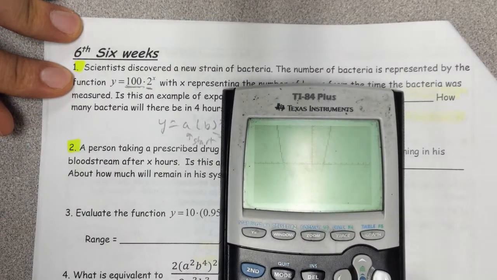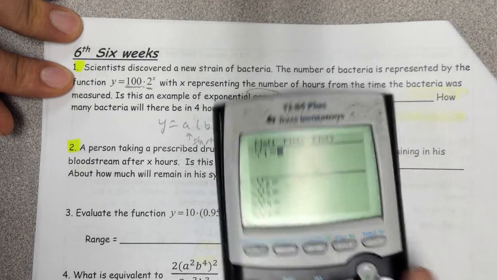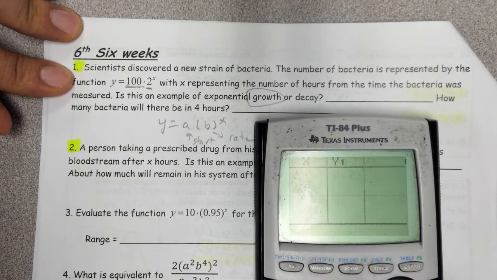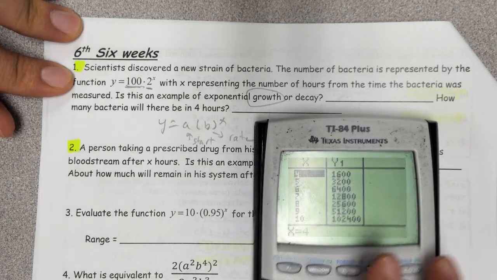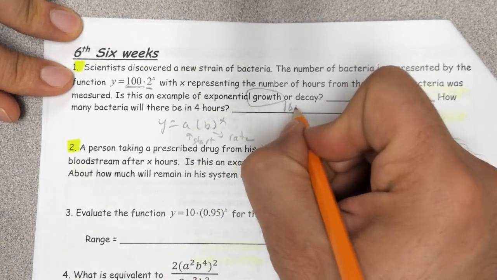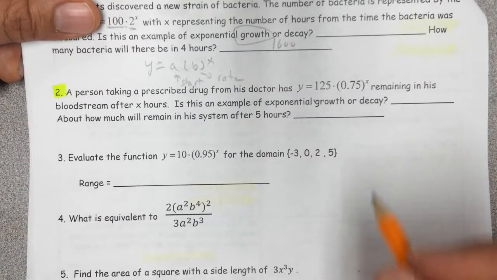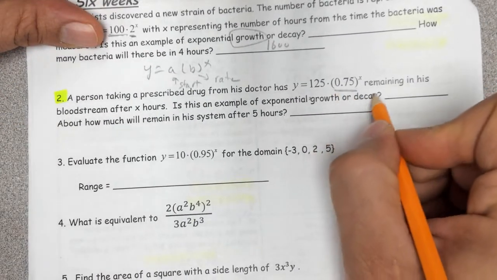That's easy. It says y equal to, so just go to y equals. You have 100 times 2, and on top of it is a little x. And if you go to 4, the answer is 1600. So whatever you're multiplying by, if it's bigger than 1, it grows. If it's smaller than 1, it decays. This is smaller than 1, so it's decaying.